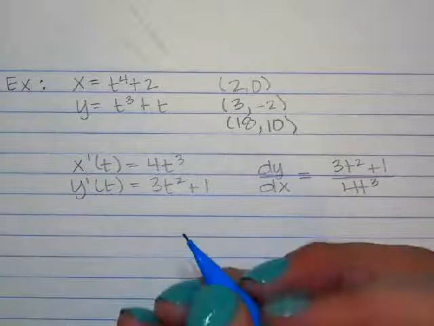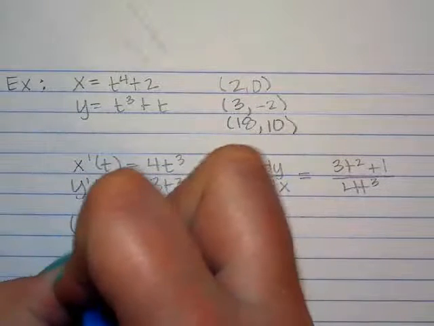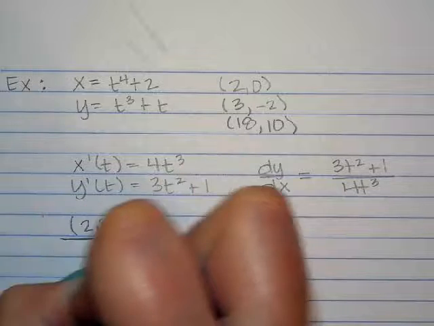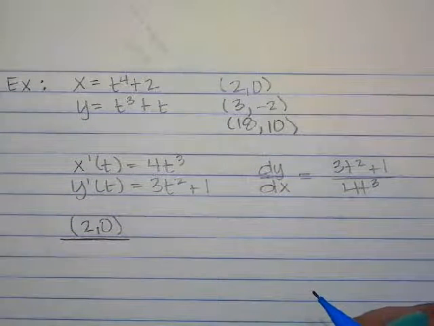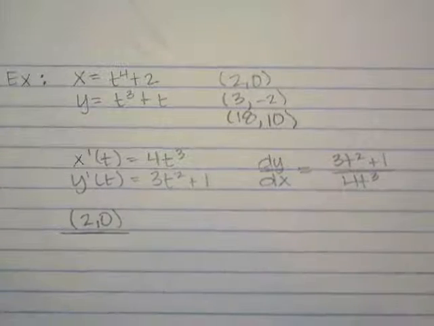Okay, so we're going to find all three tangent lines. So the first tangent line we have, we're going to do for (2, 0). So what should we do?